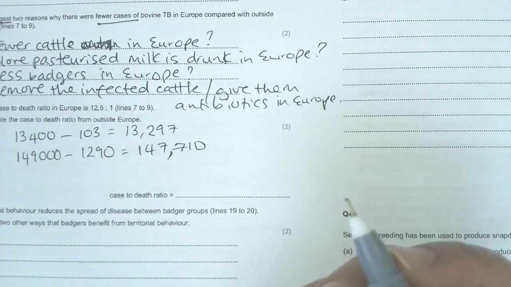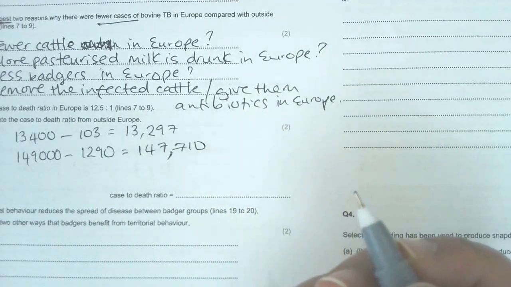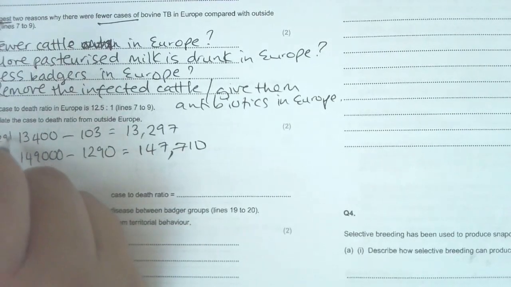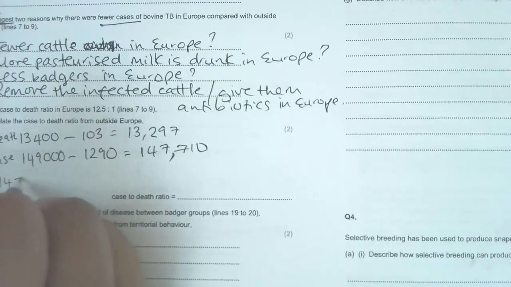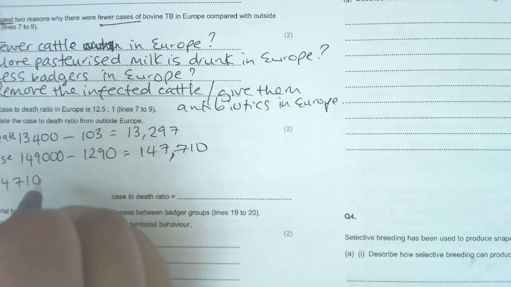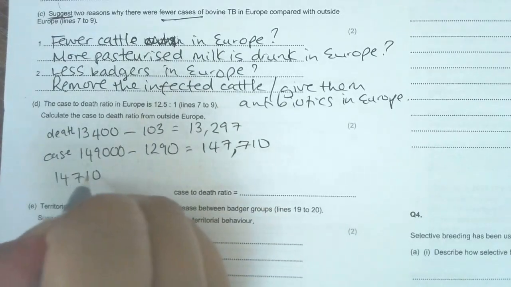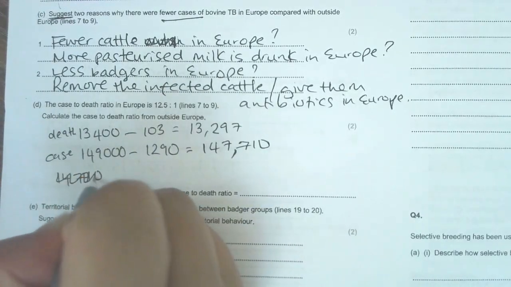Right, so now as a ratio, we need to do case to death ratio. Which one was the case? This is the case, and this is the death. So it is 147. Oh no, I forgot a 7. Hold on. It's another 7 here. You know what? I'm gonna do that again.